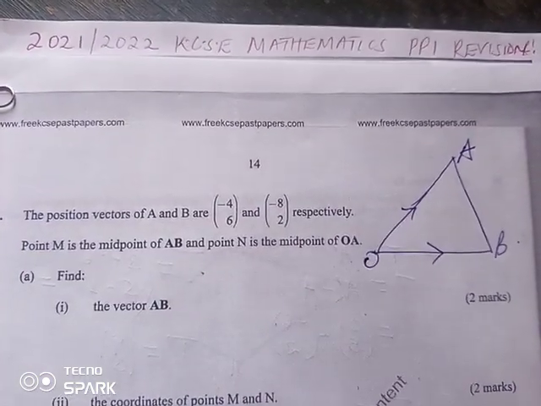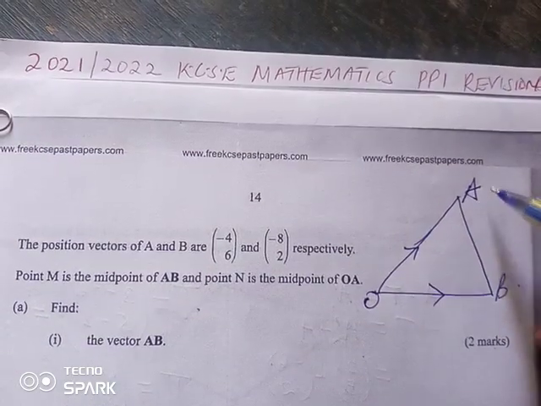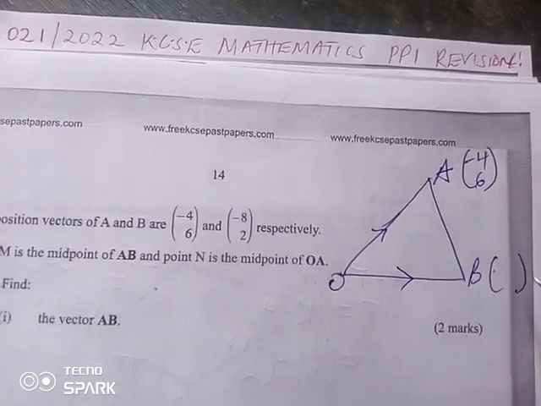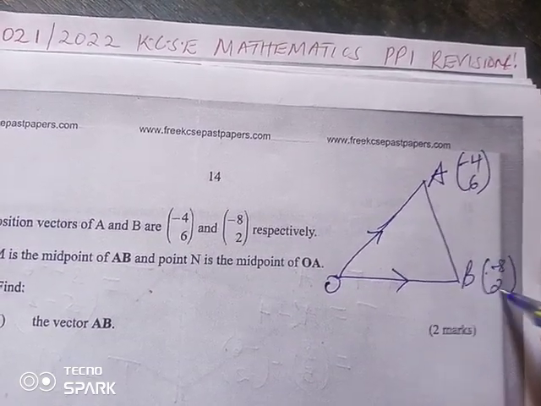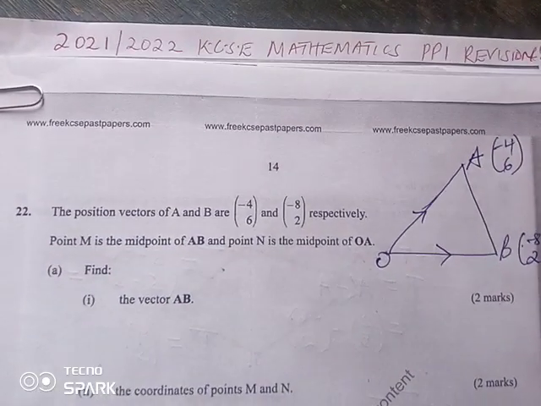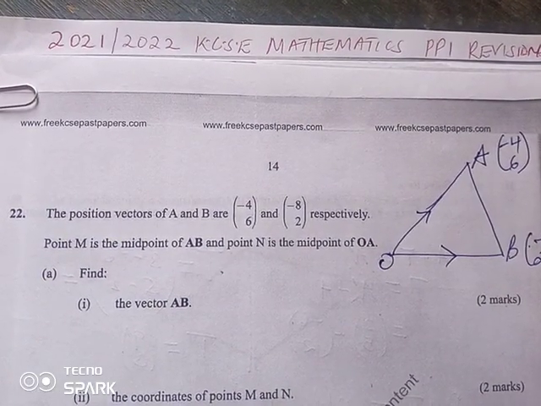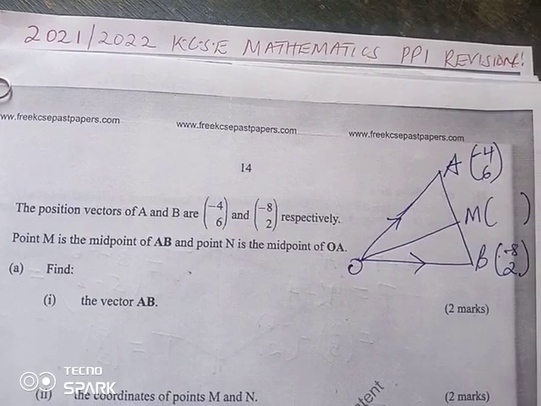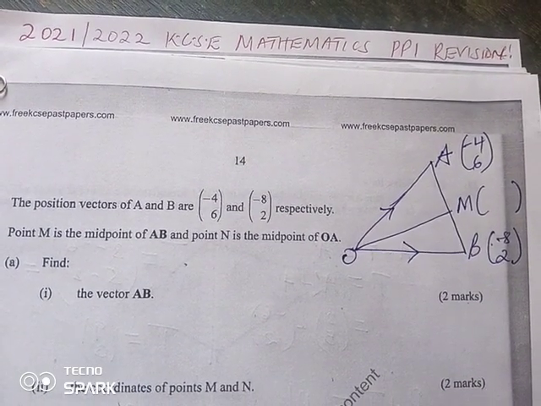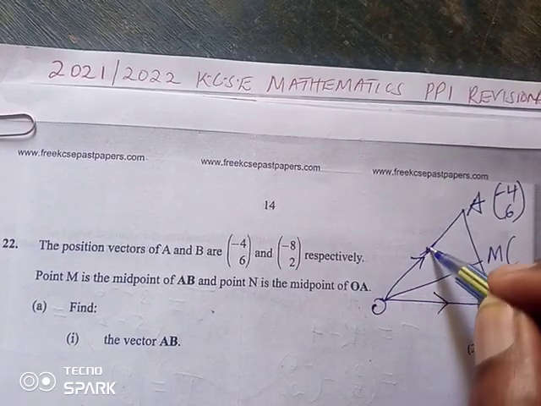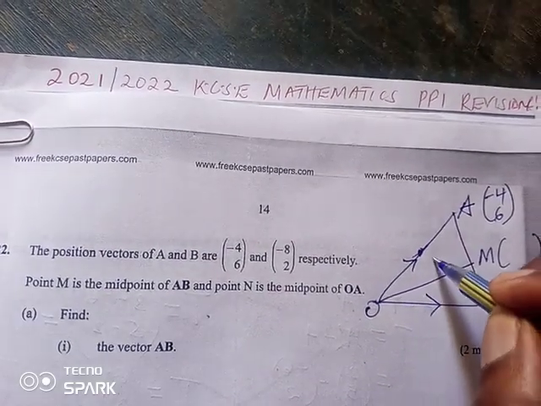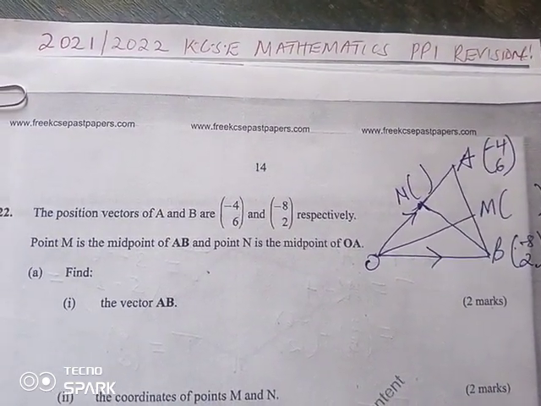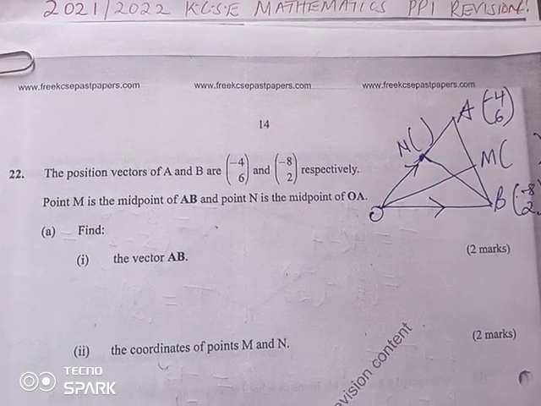We have been given the position vectors of A, which is (-4, 6), and those of B as (-8, 2). Then we are told, still in interpretation of the question, M is the midpoint of AB. So there's a point M which is the midpoint, and we shall be able to get its position vector or the coordinates. Then we also have another point, the midpoint of OA, as N. We shall also be able to tell its position vector or the so-called coordinates.